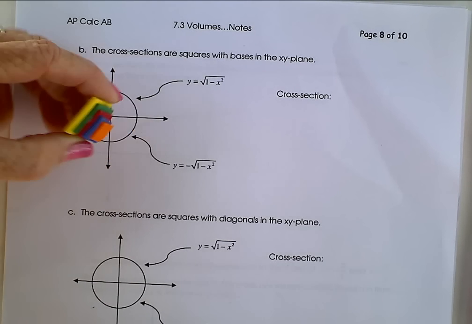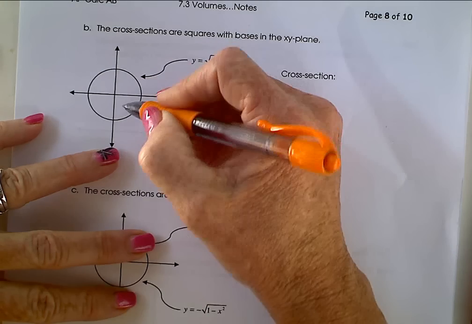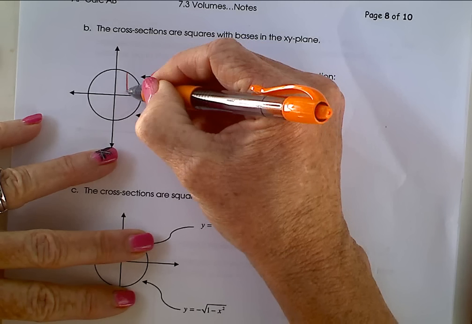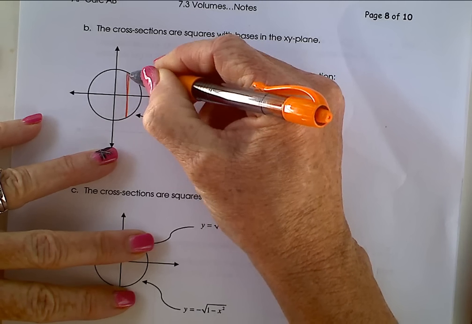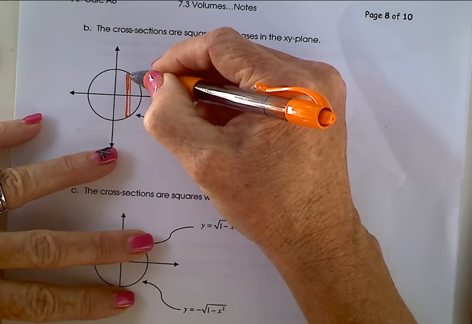If we go to draw this then, I always like to draw in my cross section. I'm running perpendicular to the x-axis. Here's my cross section right here.